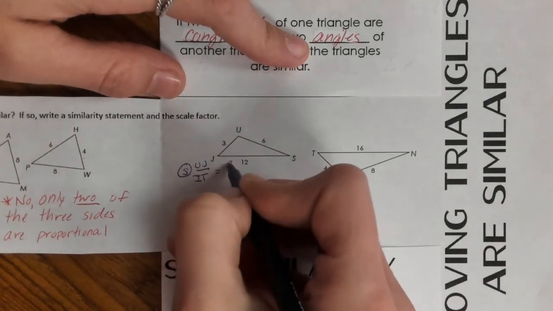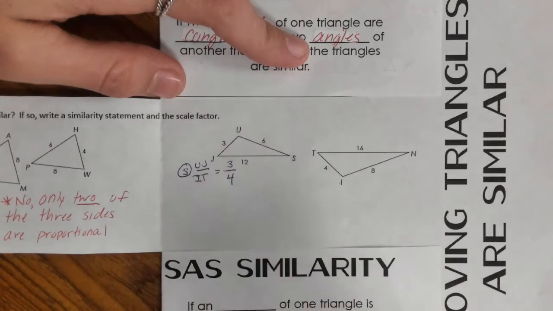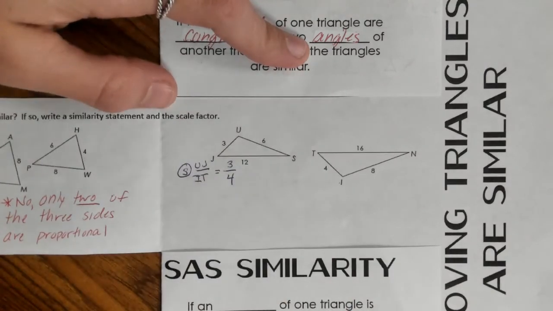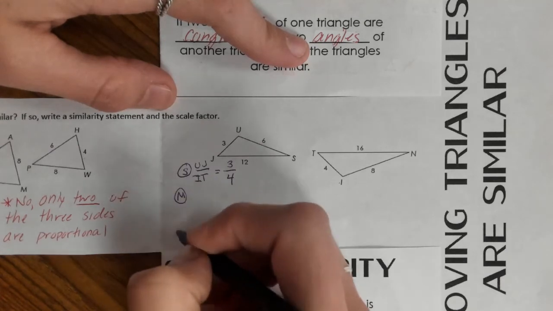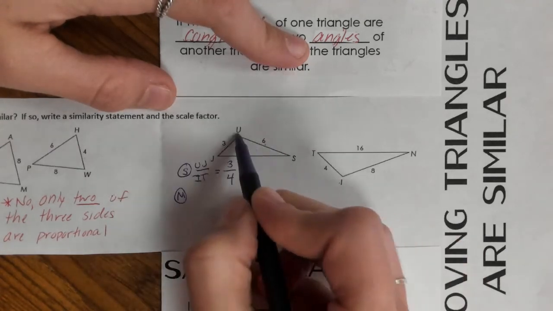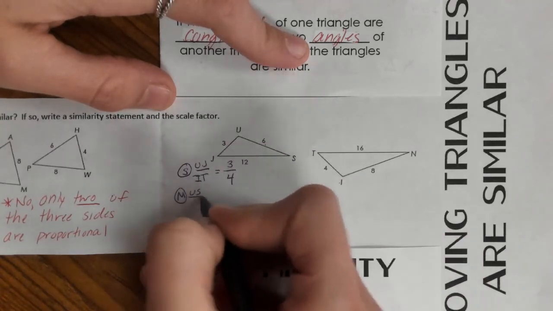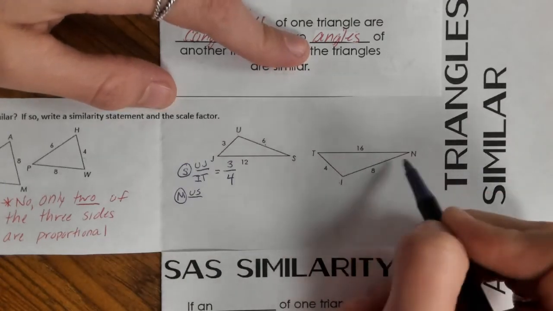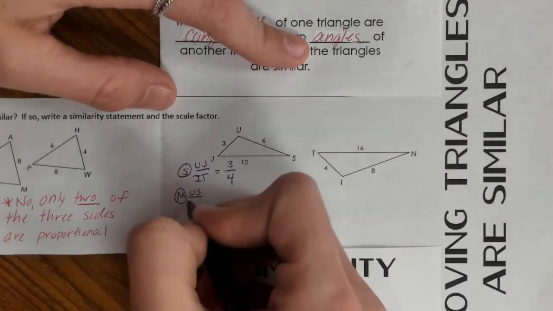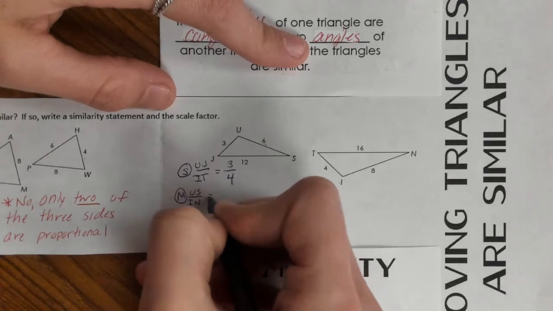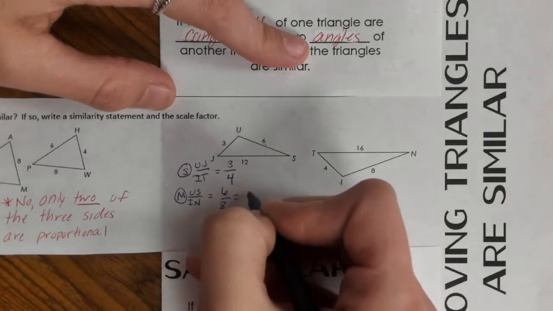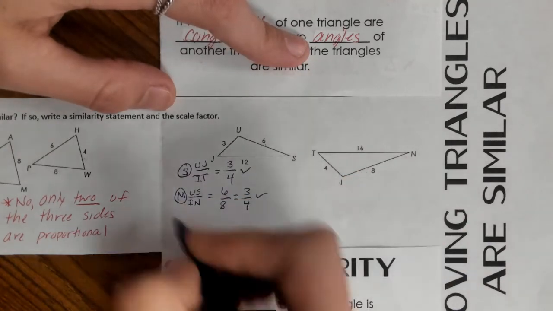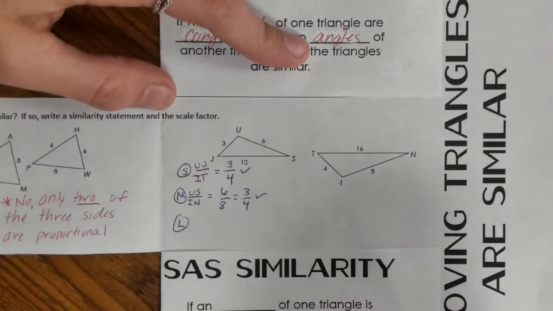We place the 3 over the 4, and it's already simplified. Let's take our middle one. So the 6, US, over, the middle one over here will be IN. So 6 over 8. This is going to simplify to 3 over 4. So far so good, but we have to check that larger side as well.